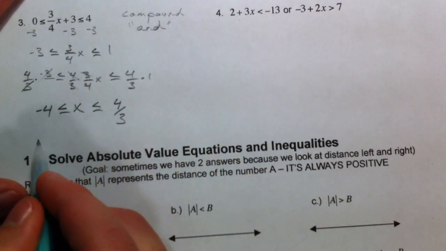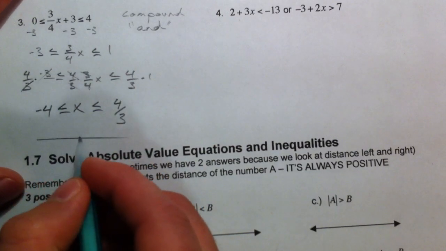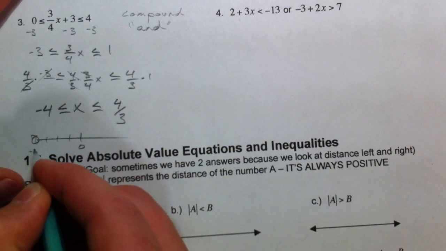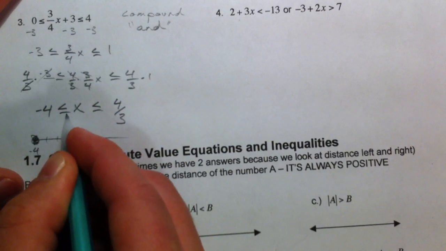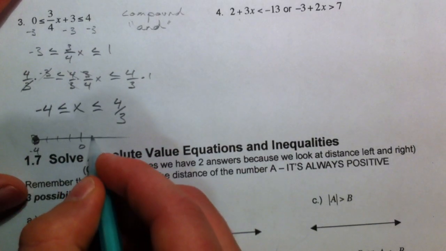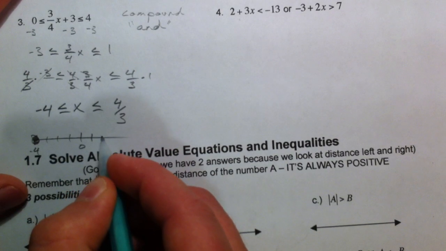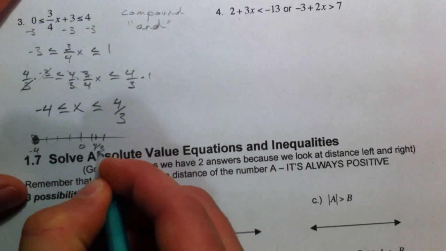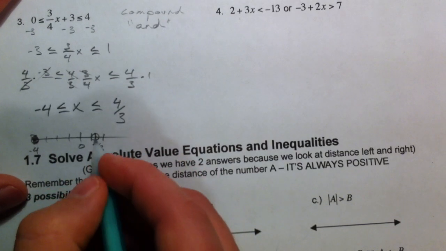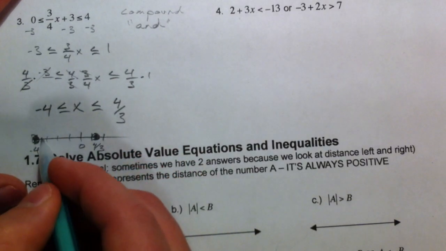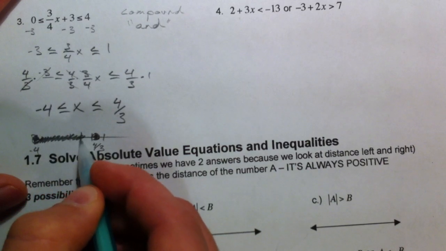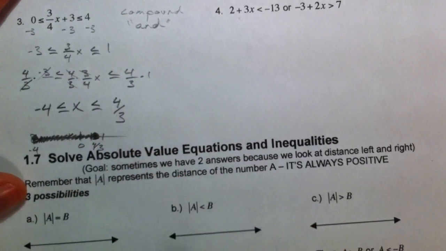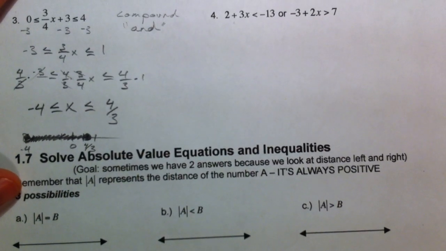So, on a number line, we've got 0, 1, 2, 3, 4. I'm going to fill it in because it's or equal to. It includes that number. And we have 1 and we have 2, but what we have right here is 4/3. And so again, filled in, and x is greater than or equal to negative 4 and less than or equal to 4/3, and so that's what our graph looks like.